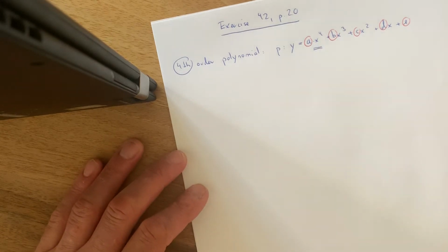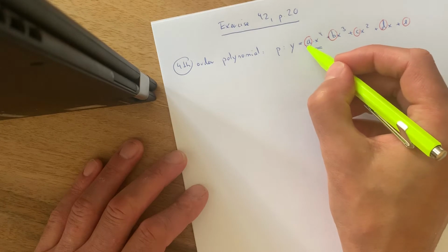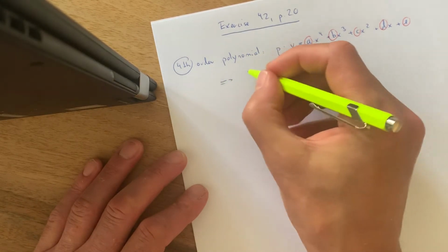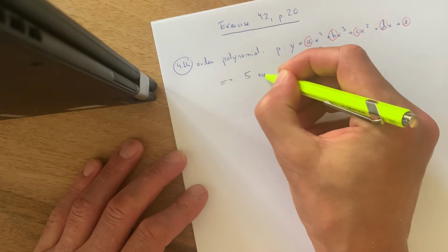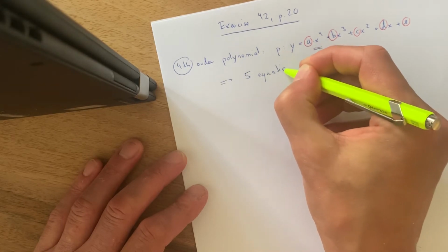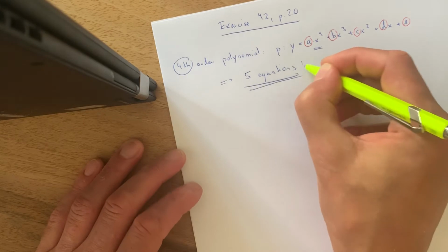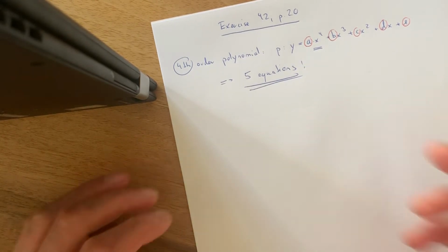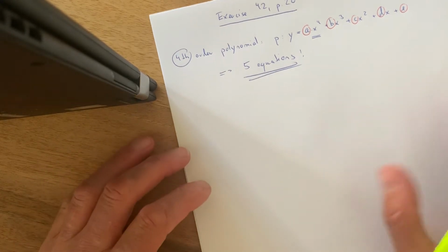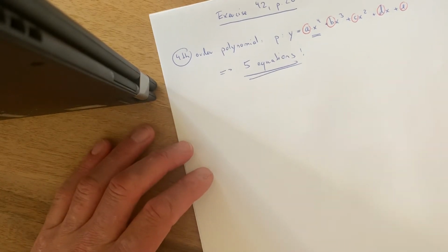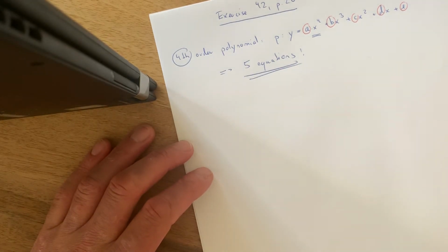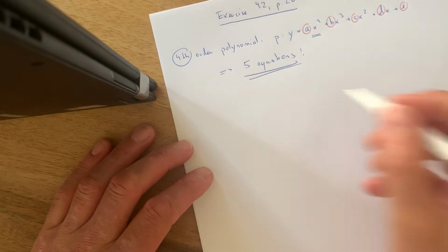Now, and this is important to understand, since we have 5 letters here, we need 5 equations. If we have 5 equations, we can generate a system of equations and then we can take the calculator and solve that system. So our task is to find these 5 equations. Afterwards, well, we're basically done.